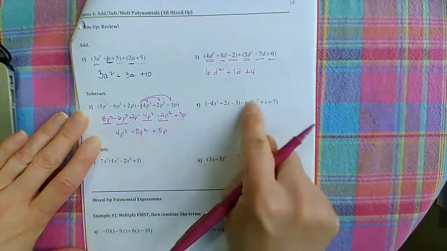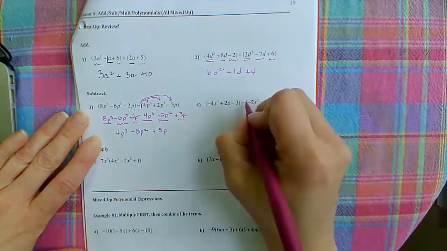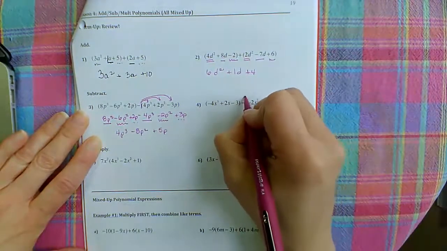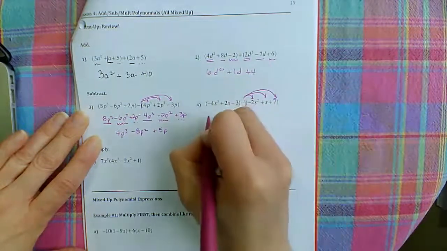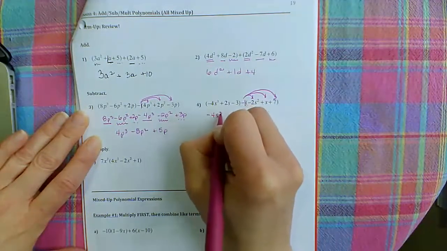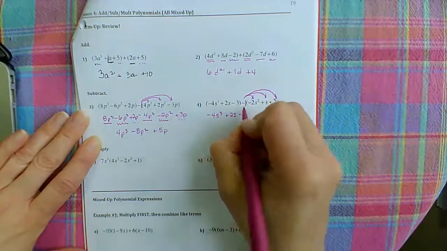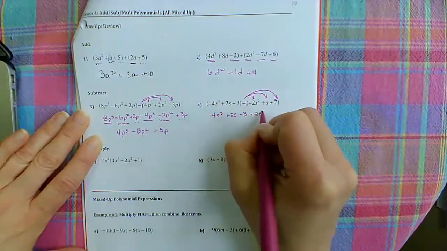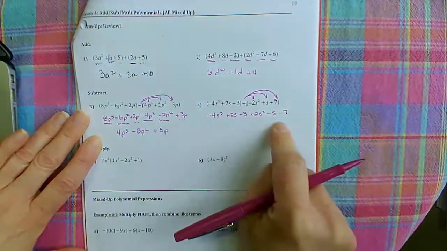For number 4, ask yourself, what number is right here? Well, this is a negative 1. And you want to distribute it to each term in the second set of parentheses. Negative 4s cubed stays the same, 2s stays the same, negative 3 stays the same. This is 2s squared minus s minus 7. Now we combine like terms.